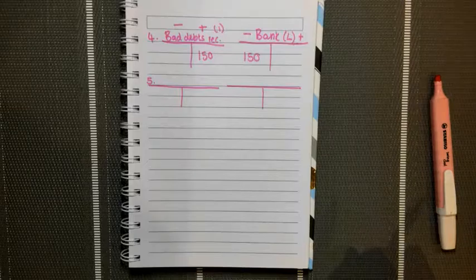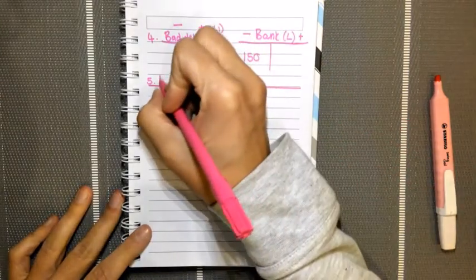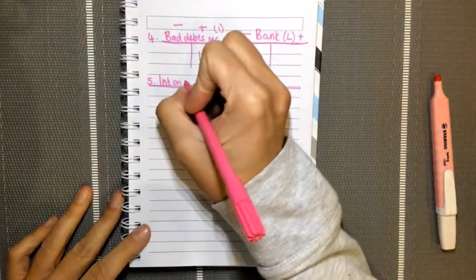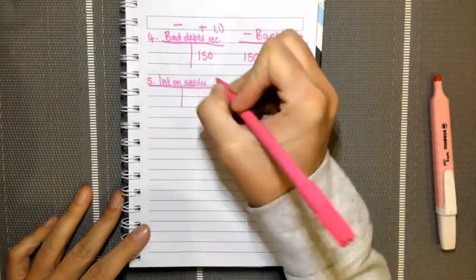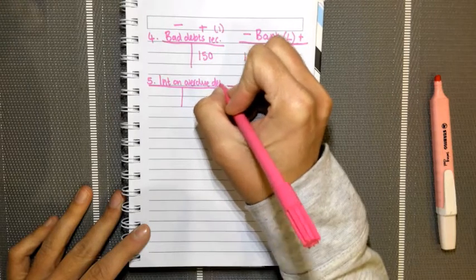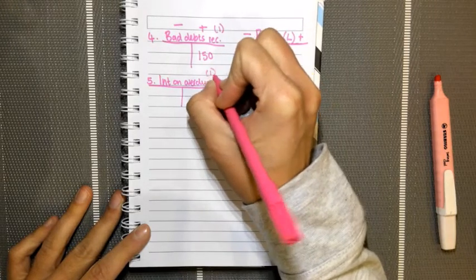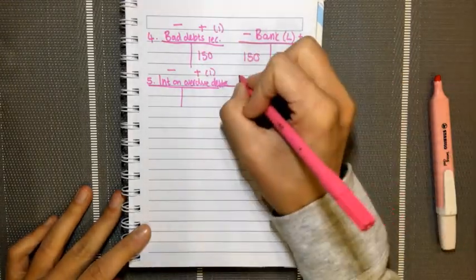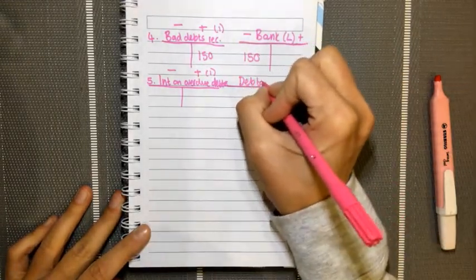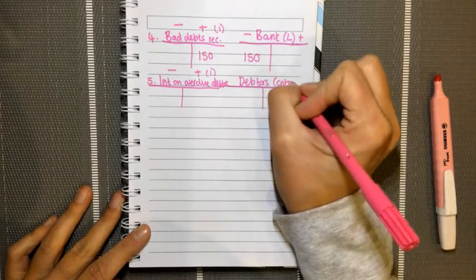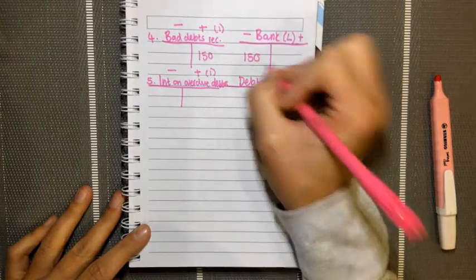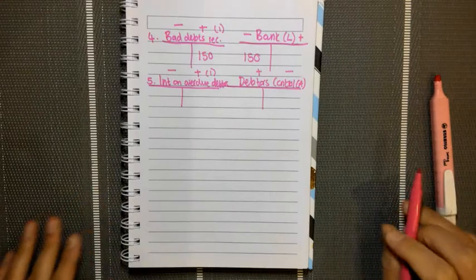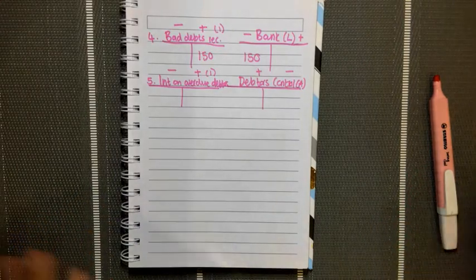Okay, so interest on overdue debtors is an income account because we will earn the extra amount, and debtors control is an asset. To do the calculation, we do it as we always deal with any interest calculations.